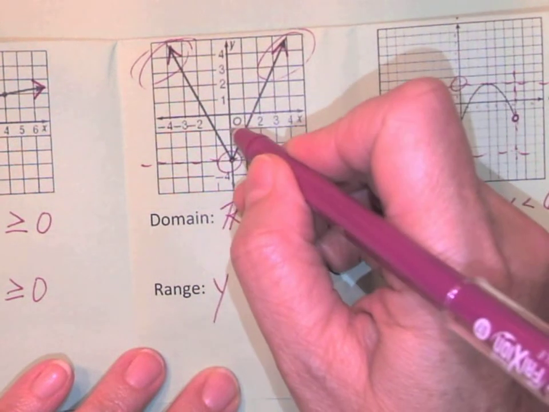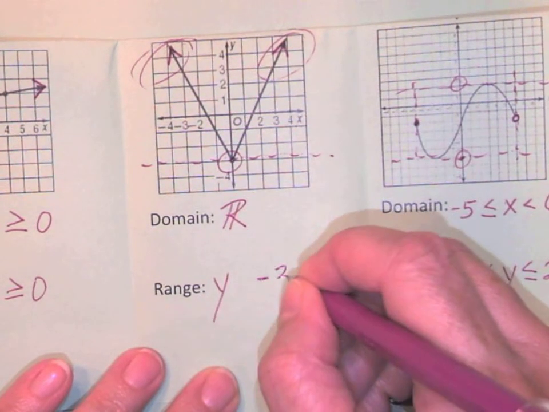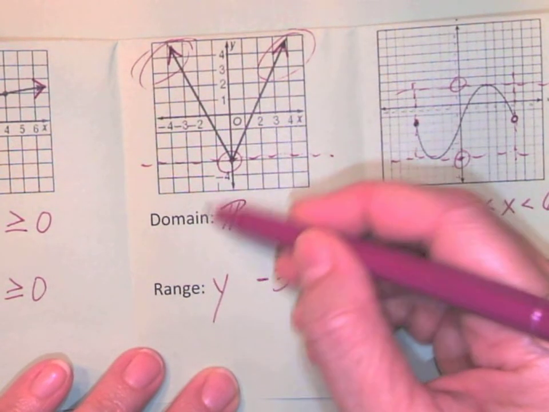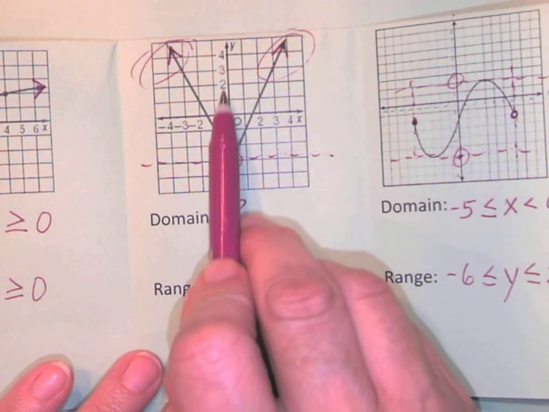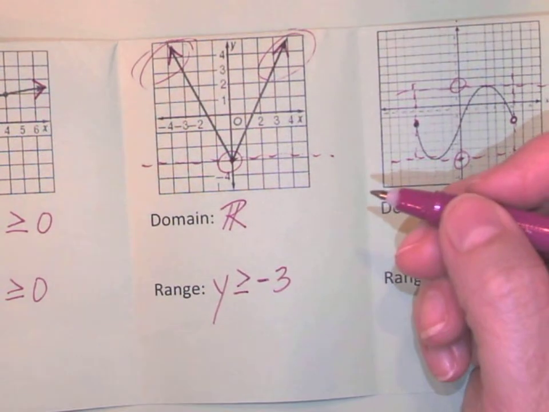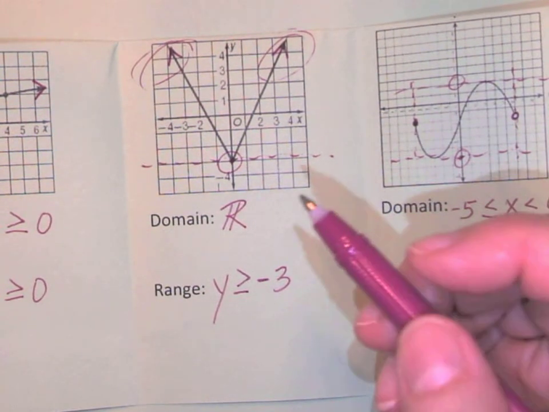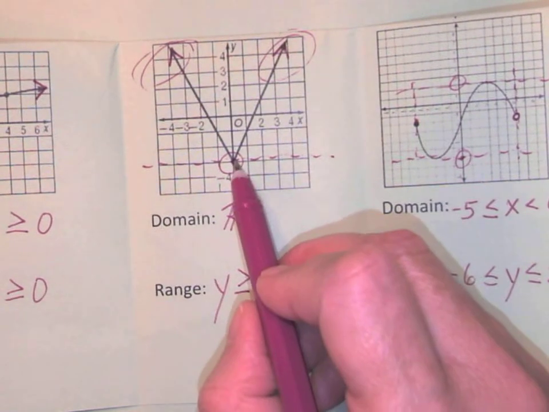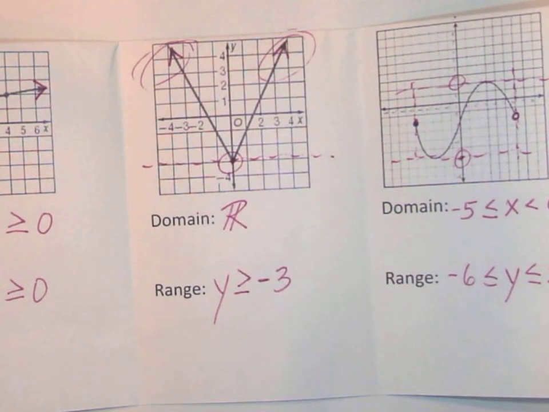Its bottom boundary is at -3. This graph doesn't go below -3. It's going to go up and up and up and up forever. So y is all of the values that are greater than or equal to -3 because of this endpoint that's colored in at the -3.